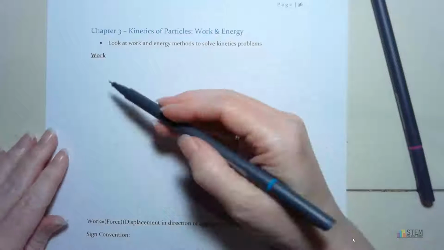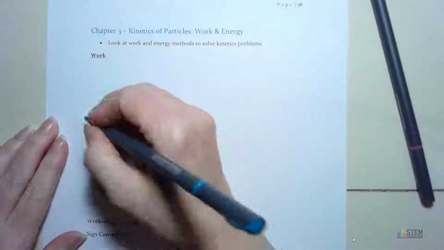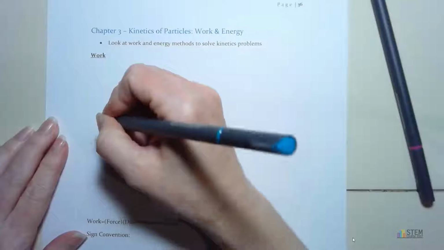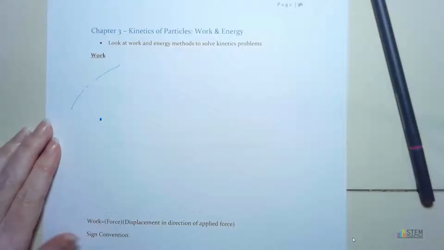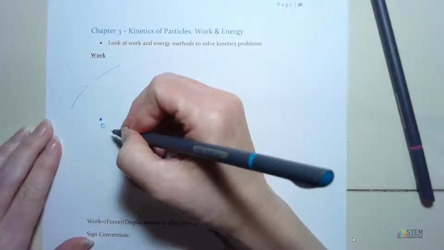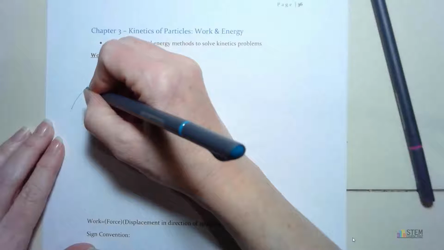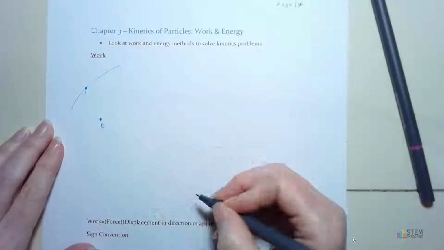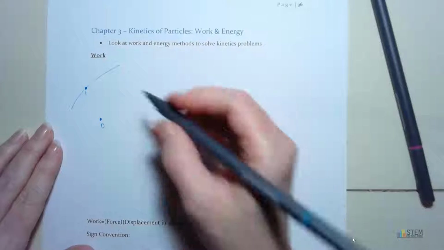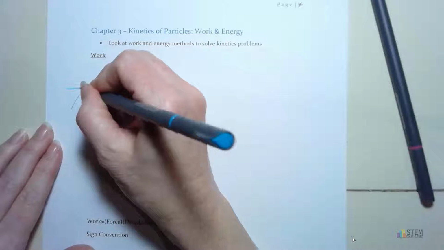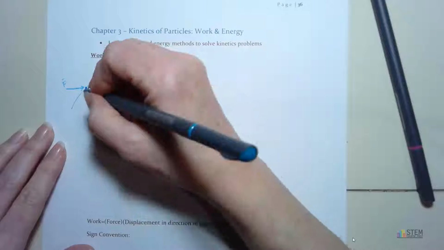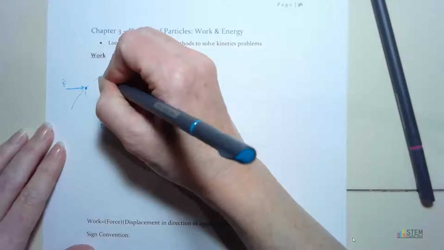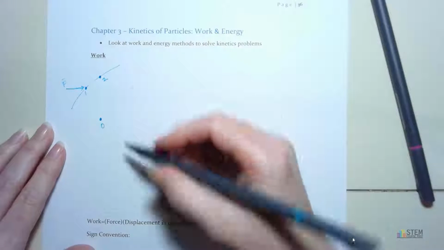So let's start talking about work. And to start with this, let's go ahead and draw a picture. Now remember, we've got curved paths here, so let's draw a curved path. I've got some point O, and let's put a point 1 right here. So there's point 1. We're going to have a force that's applied here, just like that. And the force is applied, well, then we're going to be going to point 2.